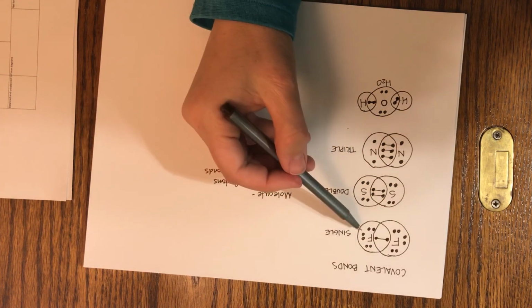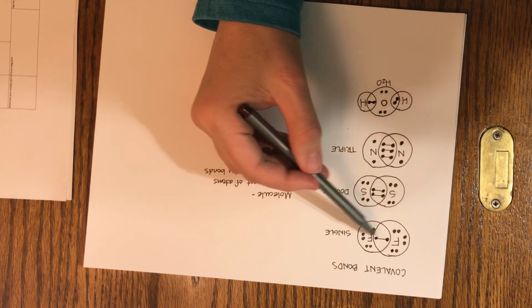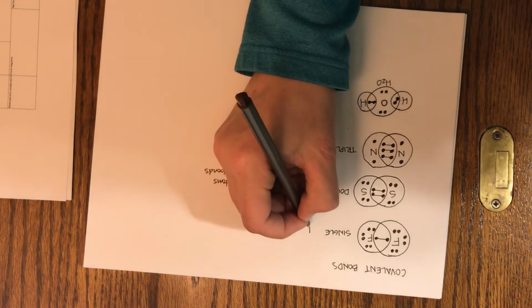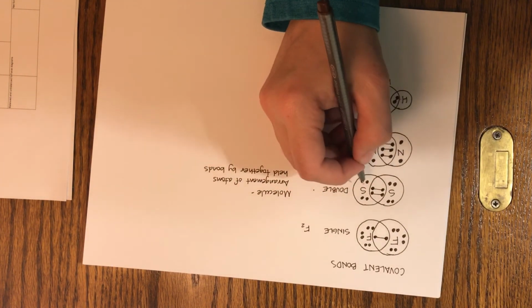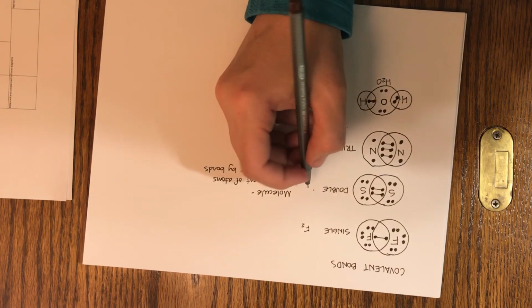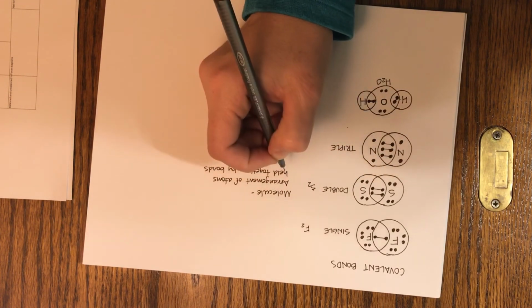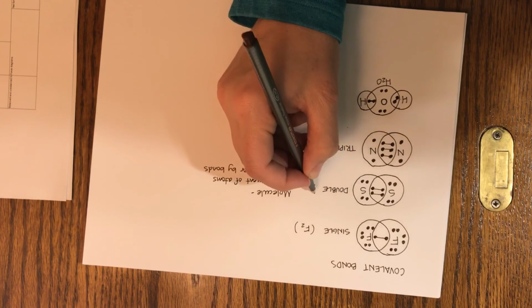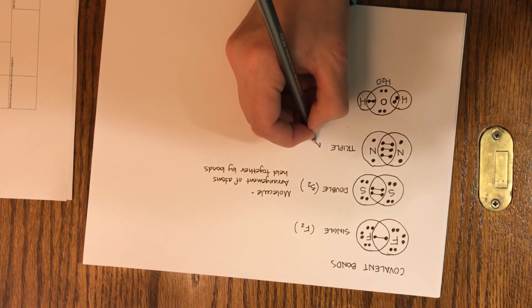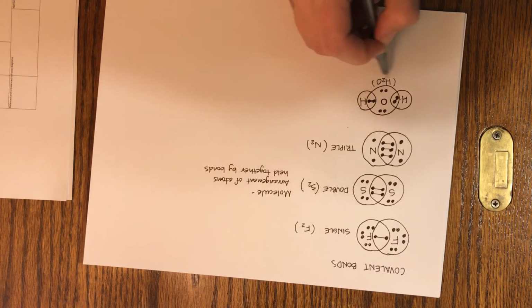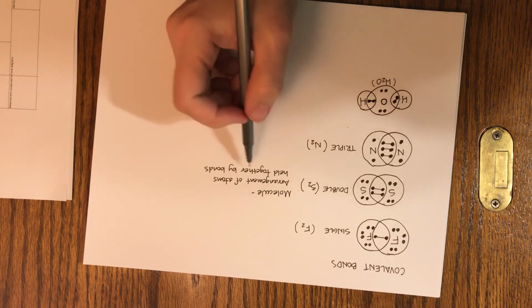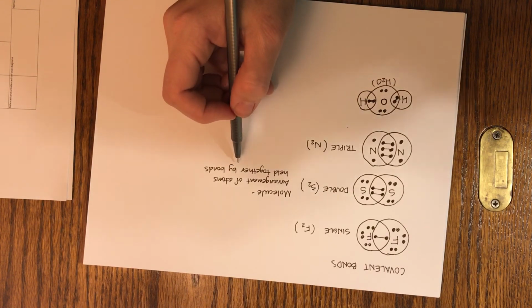So this is a fluorine atom. It's only composed of 2 fluorines, but it's a fluorine molecule. We'd call it F2. This is a sulfur molecule, sorry. It's composed of 2 sulfur atoms. We'd call it S2. We'd call this N2. We'd call this H2O. Each of these is a molecule. It's an arrangement of atoms that are held together by bonds.